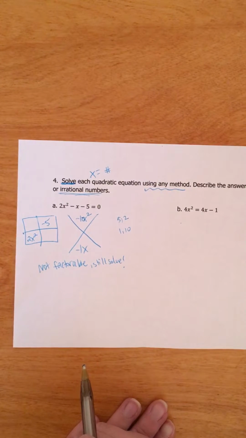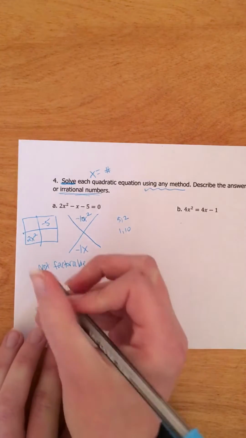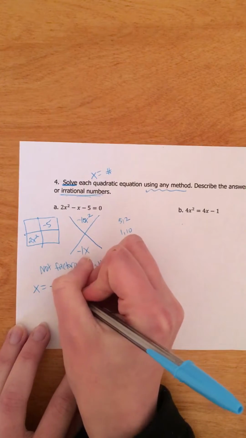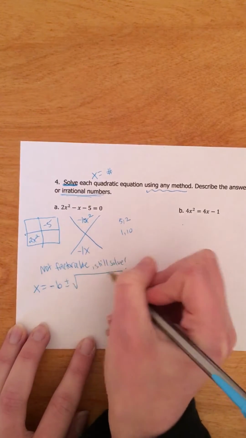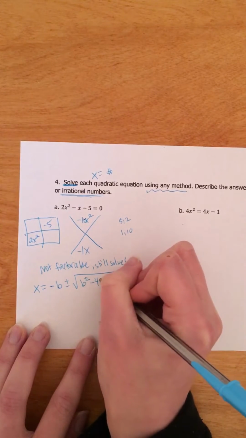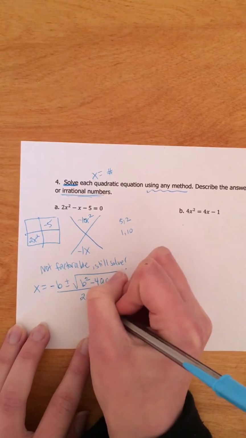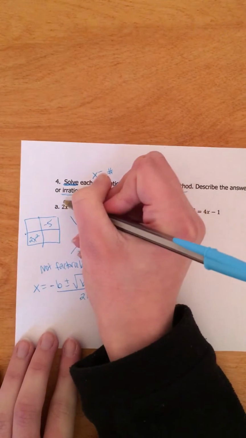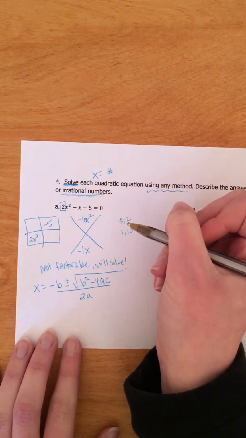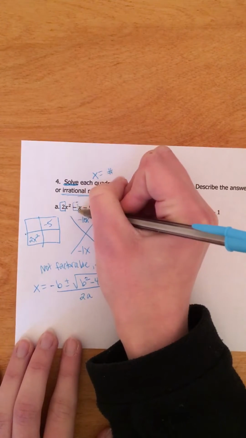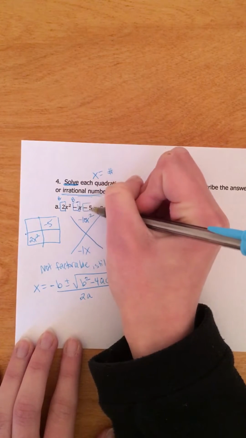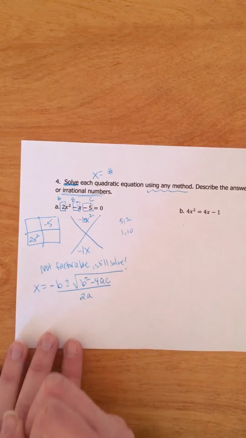So let's do the quadratic formula, because I think that's everyone's second favorite and something that we should practice. So I'm going to write the quadratic formula for you first. Negative b plus or minus the square root of b squared minus 4ac, all divided by 2a. Okay? So let's identify which values are a, b, and c first in the equation. So right here, this 2 is going to be a. Negative 1, which is the number in front of the x, is going to be b. And the number by itself is going to be c.